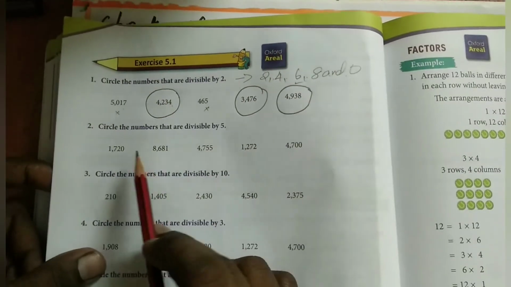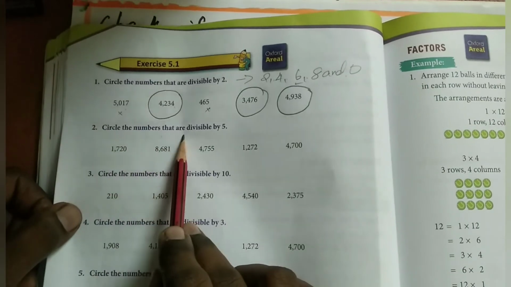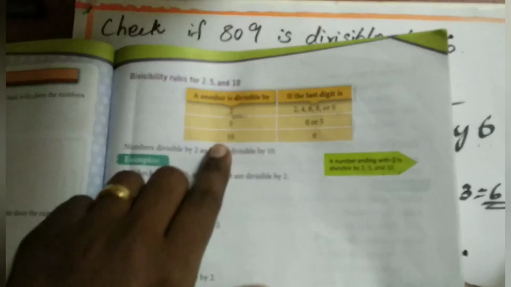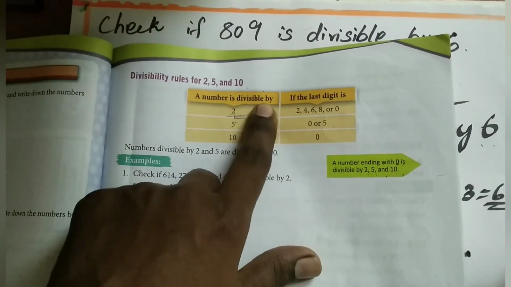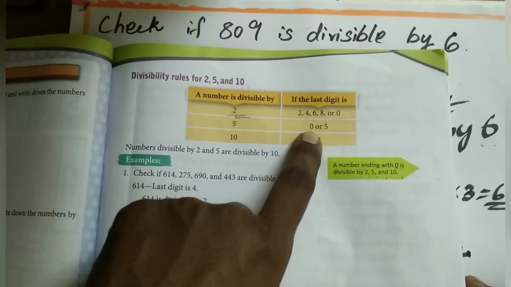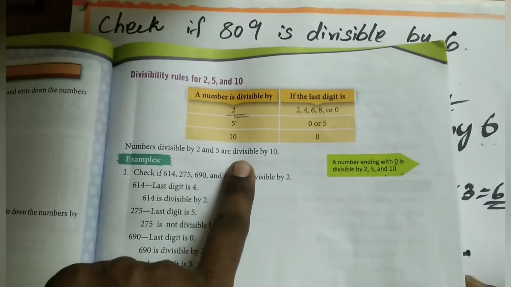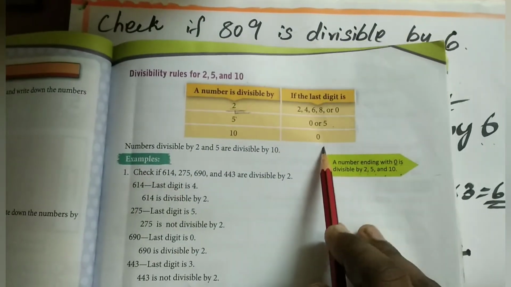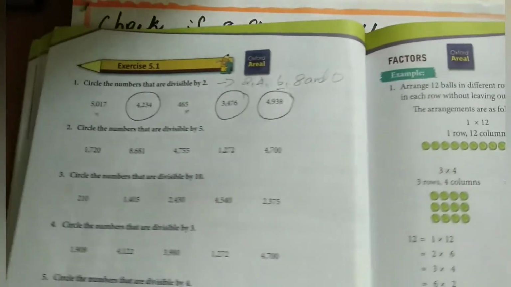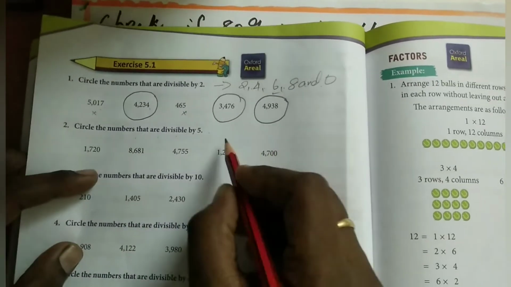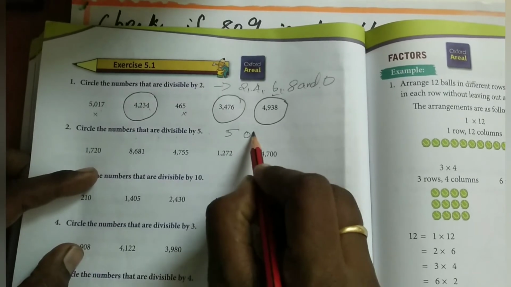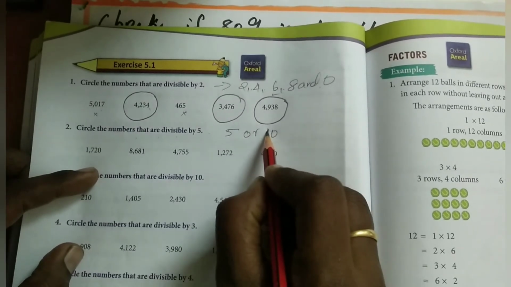Move on to the second question. Circle the numbers that are divisible by 5. What is the condition for 5? If a number is divisible by 5, the last digit is 0 or 5. If the number is divisible by 10, the last digit is 0. So for 5, the last digit should be 5 or 0.